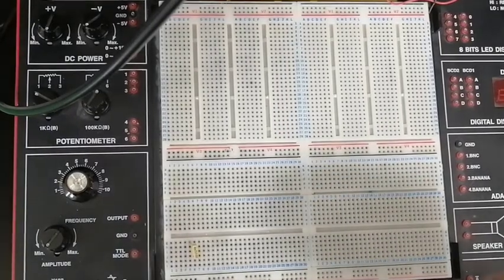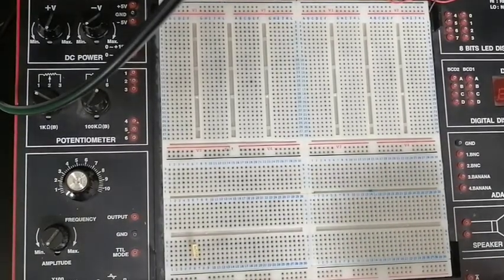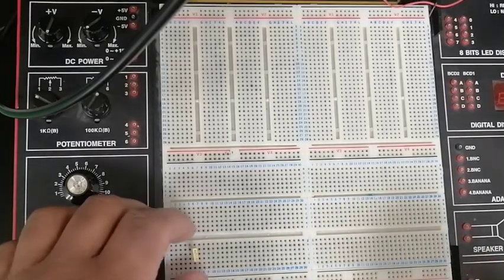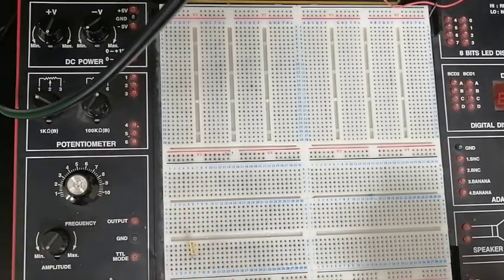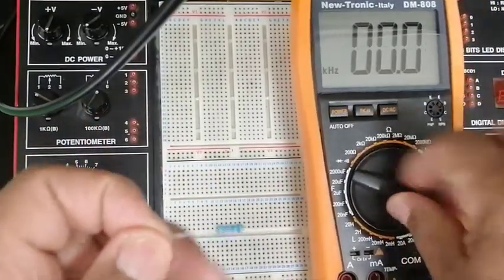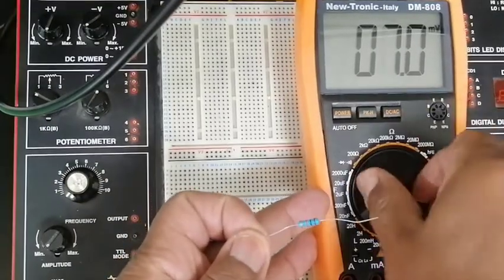Now I am going to build my RC circuit using resistor 10 kilo ohm and capacitor 4.7 nanofarad. This resistor color code is shown 10 kilo ohm, but I am going to measure it, selecting the range 20 kilo ohm.